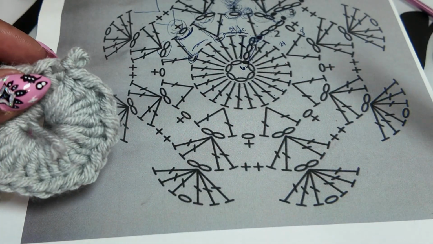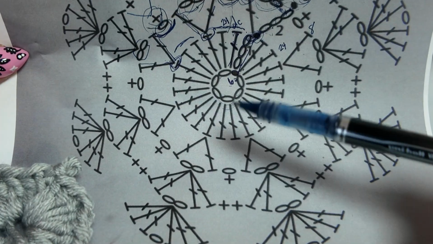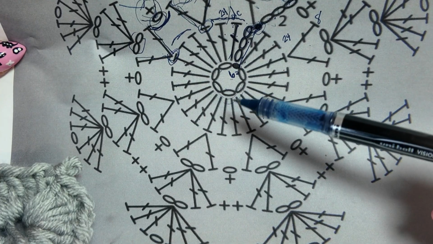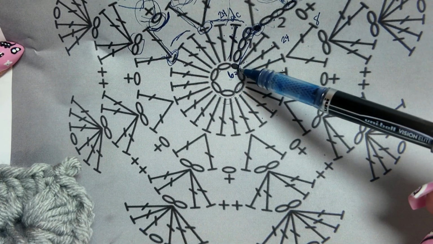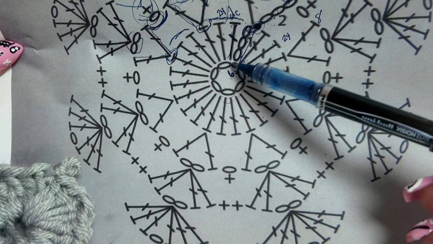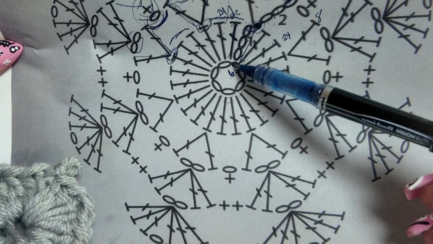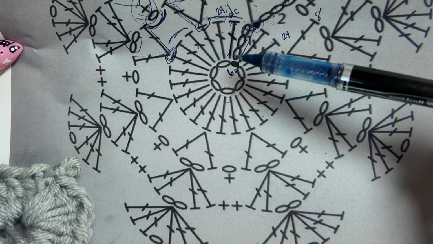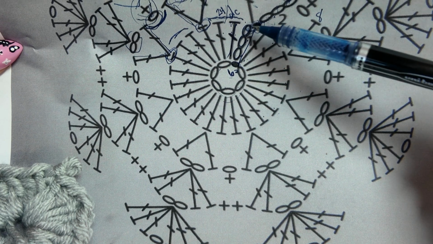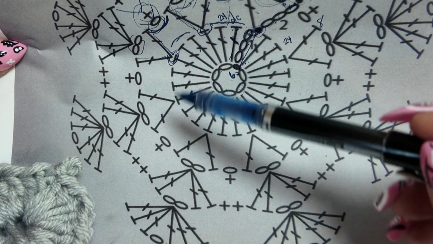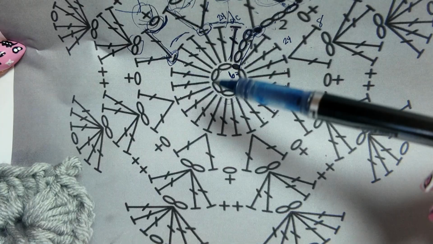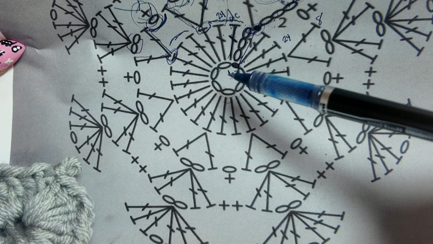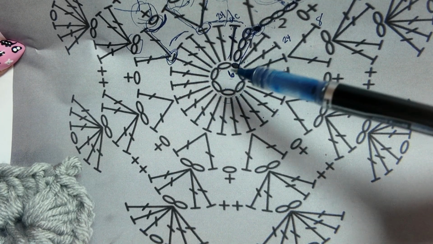And after you chain up your 6, you're going to go ahead and slip stitch in that first chain from the 6 stitches. All right, first 6 chains. And then we're going to chain up 3, 1, 2, 3, and go ahead and do 24 double crochets in the middle of that chain 6.